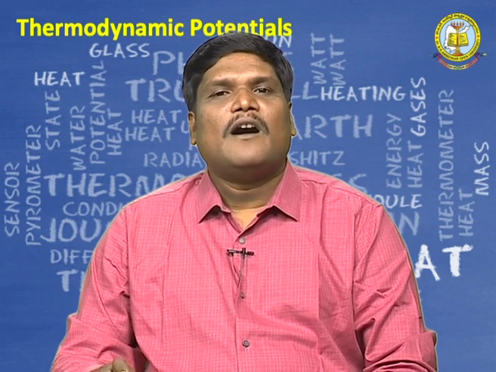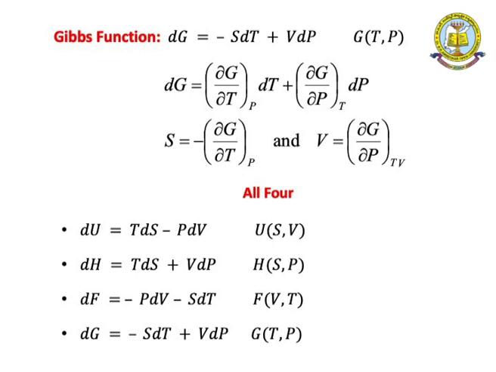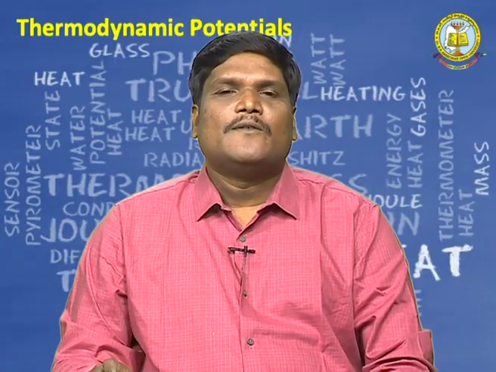Okay. So, what are the four equations here? Internal energy: dU equals T dS minus P dV, which is a function of entropy and volume. dH equals T dS plus V dP, which is a function of entropy and pressure. dF equals minus P dV minus S dT, where F is a function of V and T, volume and temperature. And dG equals minus S dT plus V dP, where G is a function of temperature T and pressure P.